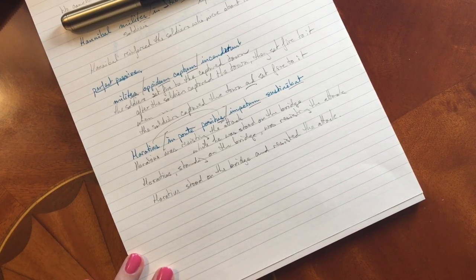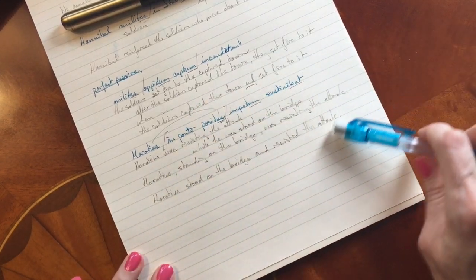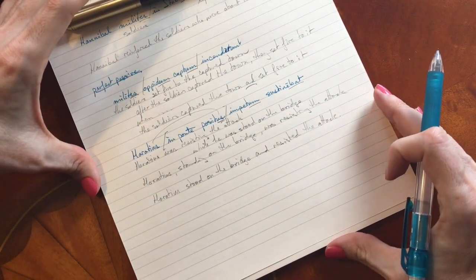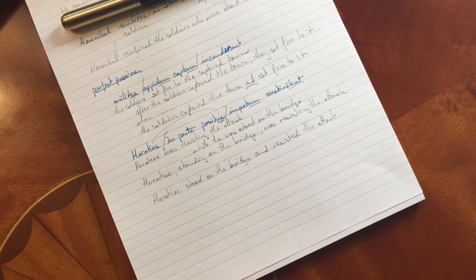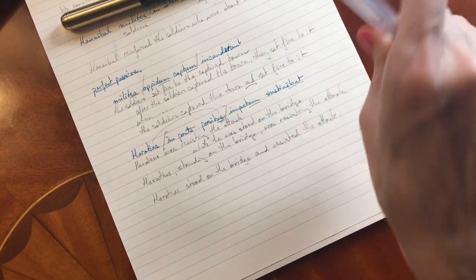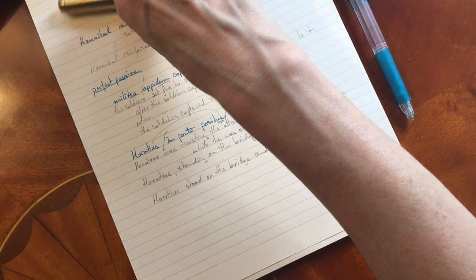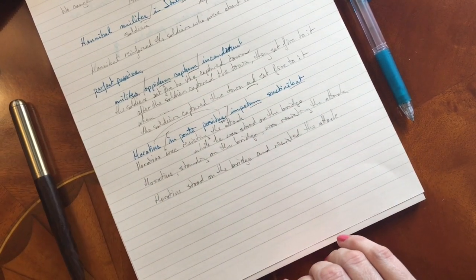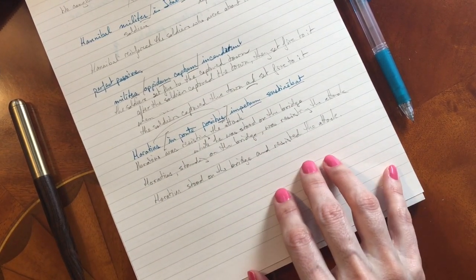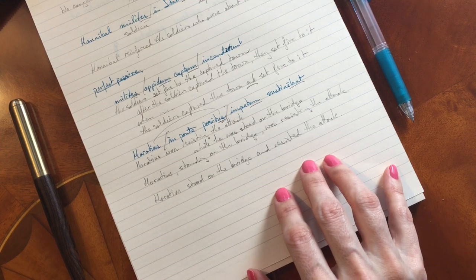So we have a picture of Horatius all by himself on the bridge, resisting the onslaught. And that's what we've expressed by just making two clauses with one subject. Horatius stood and resisted. And there you have the different ways you can translate or express the perfect passive participle in English when you see it in Latin.